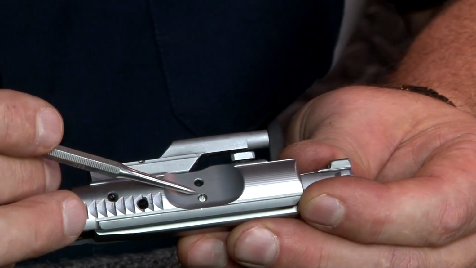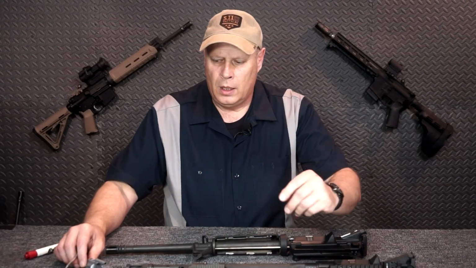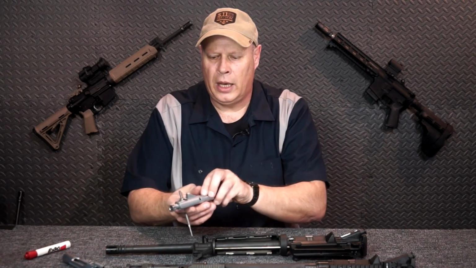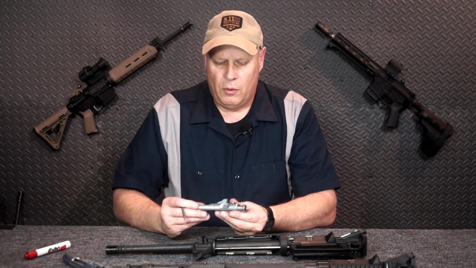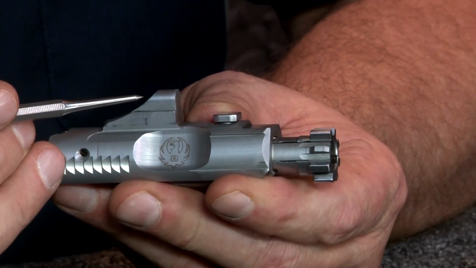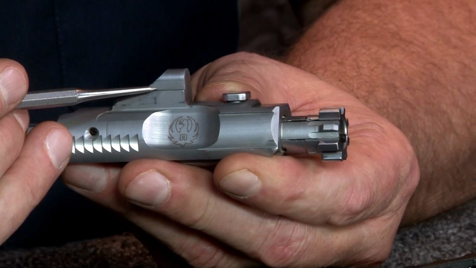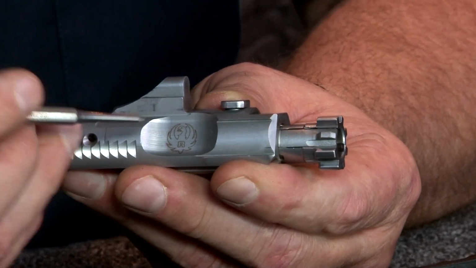And these are the two holes that the excess gas escapes from. Now let's take a look at the bolt from a gas piston system. Hey, no carrier key. Just this large, heavy lug that's milled into the bolt carrier.